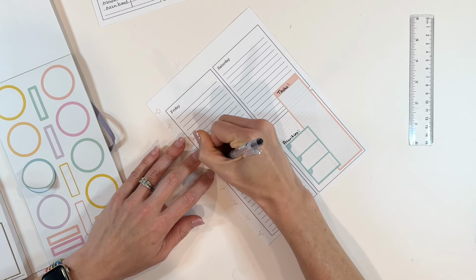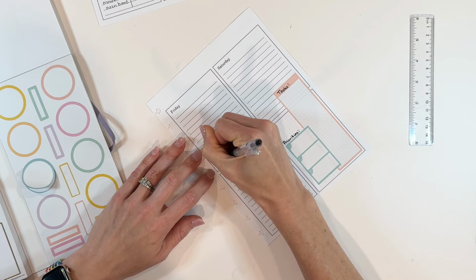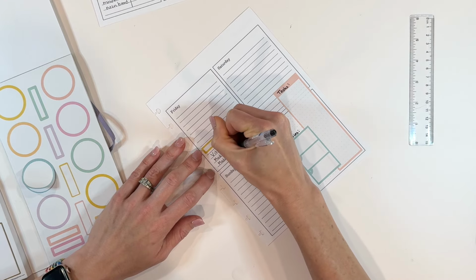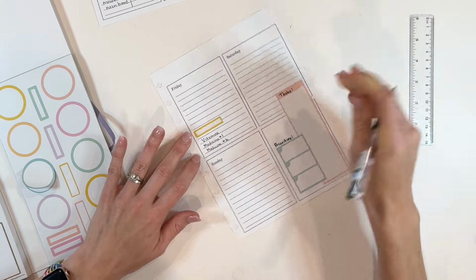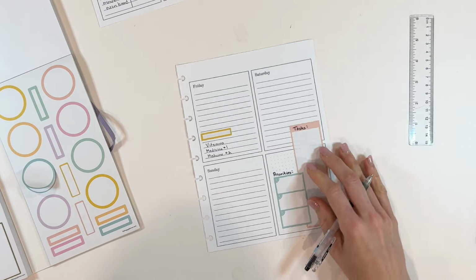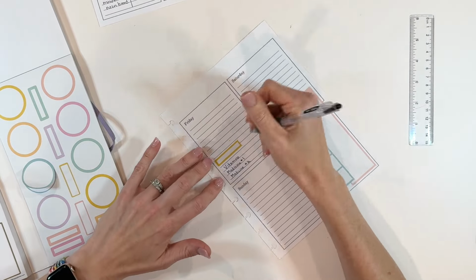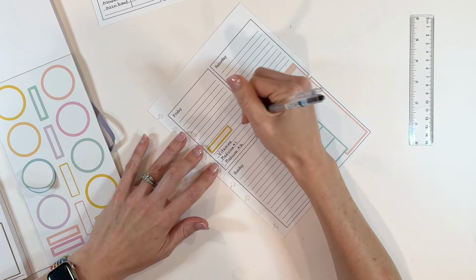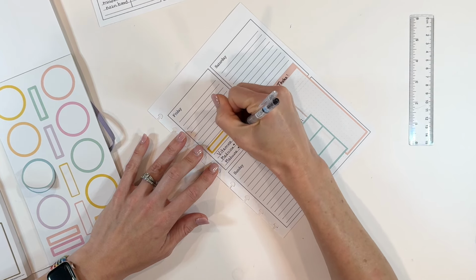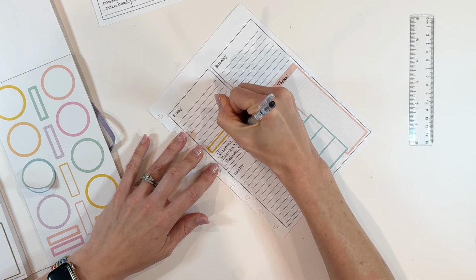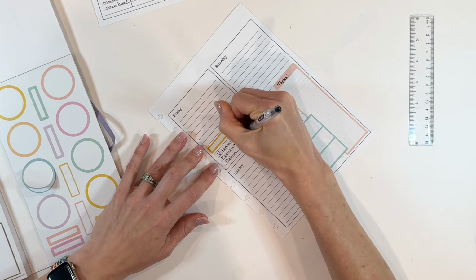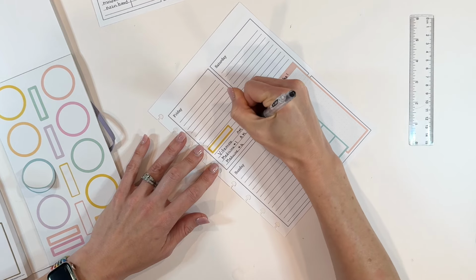number 1 and medicine number 2. So in this case, maybe you have an AM, PM situation. So this might be vitamins. You might just have AM. Medicine 1, maybe you take morning and night.